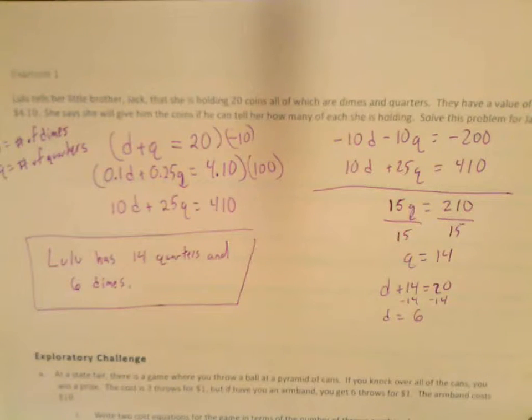So for this next exploratory challenge, at a state fair, there's a game where you throw a ball at a pyramid of cans. If you knock over all the cans, you win a prize. The cost is 3 throws for $1, but if you have an armband, you get 6 throws for $1. The armband costs $10. So in the first part here, it says write 2 cost equations for the game in terms of the number of throws purchased. One without an armband and one with.